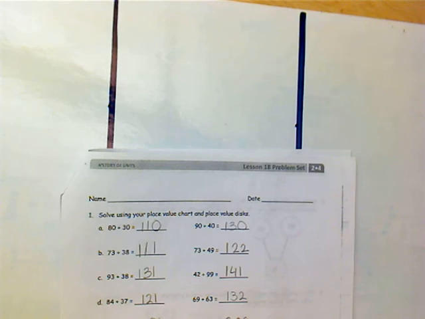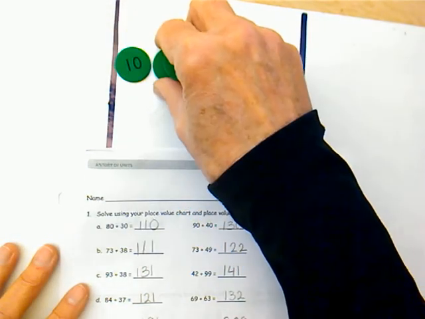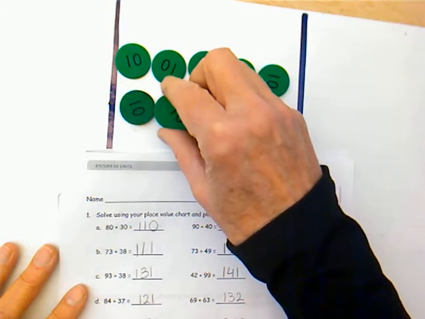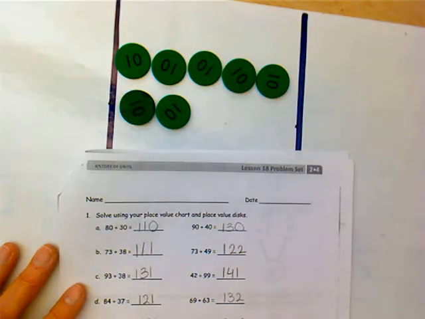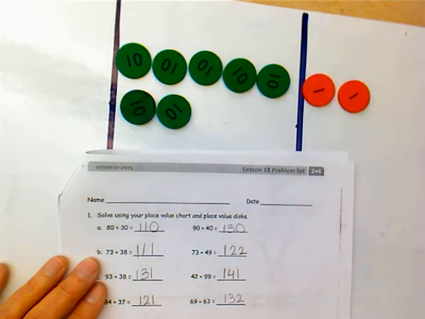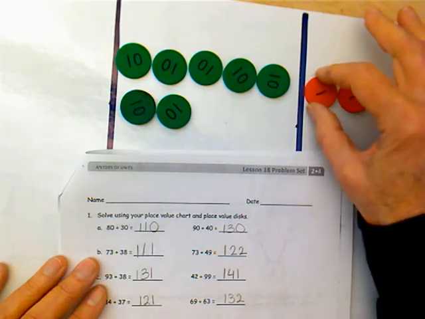So I am going to show 10, 20, 30, 40, 50, 60, 70, and 71, 72, 73. There we go. So there's 73.